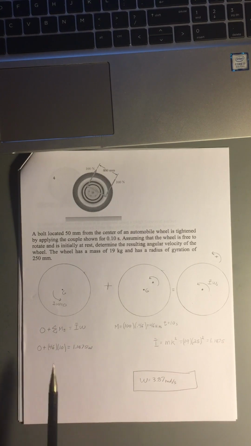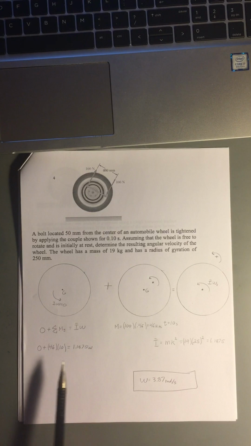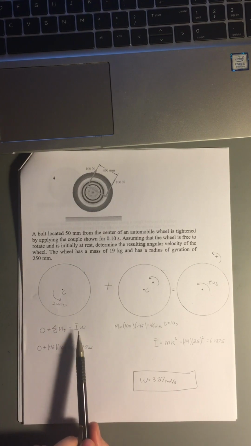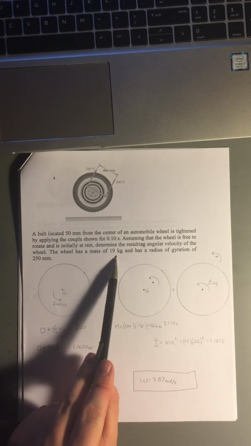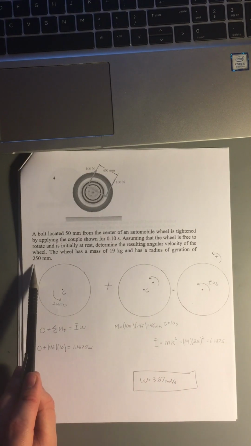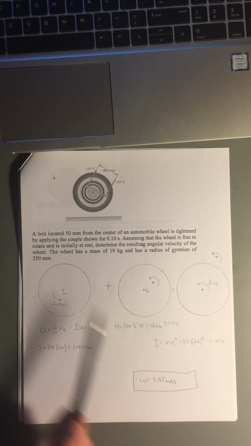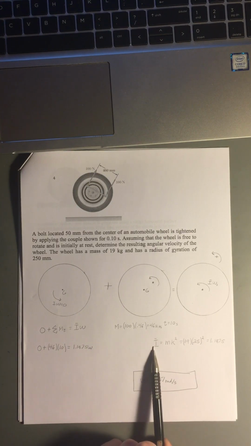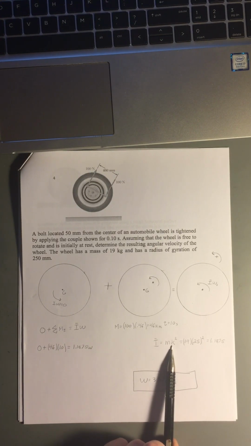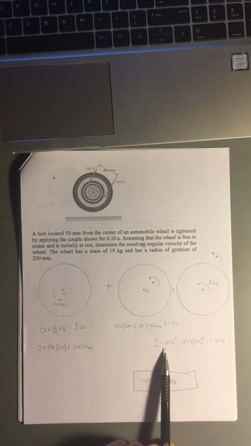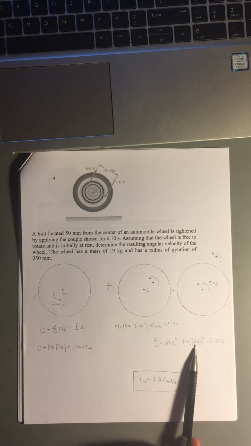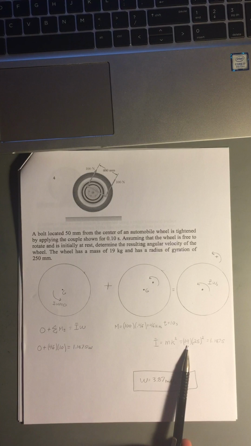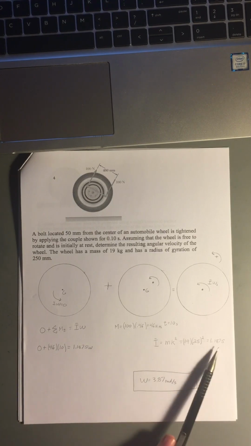And so we can plug both of those terms in to find our impulse. And then for our I omega term here, we are told in the problem that the wheel has a mass of 19 kilograms and a radius of gyration of 250 millimeters. And so knowing the equation for our inertia, given the radius of gyration is this, we can plug in our radius of gyration here converted to meters, so 0.25, and our mass of 19 kilograms, and that gives us an I value of 1.1875.